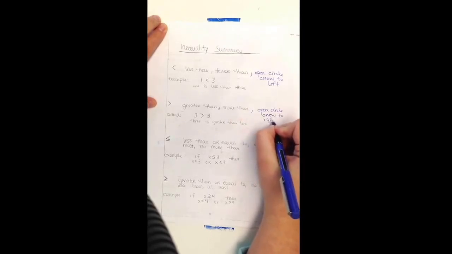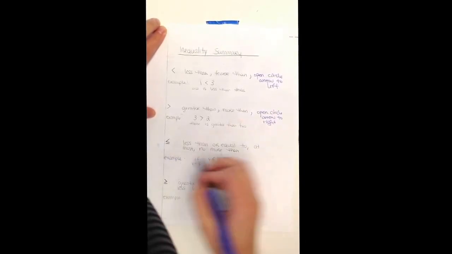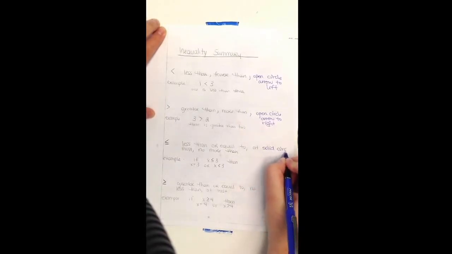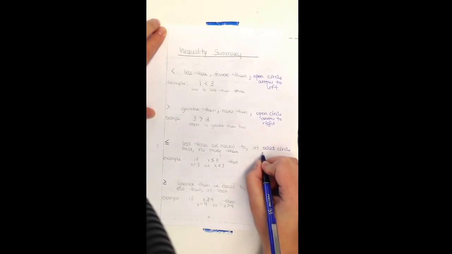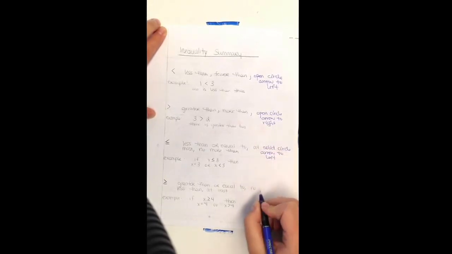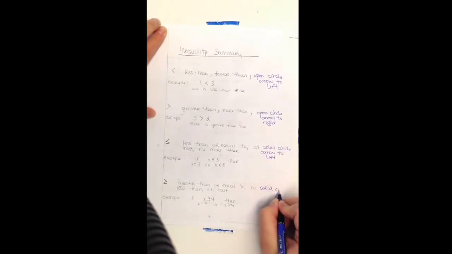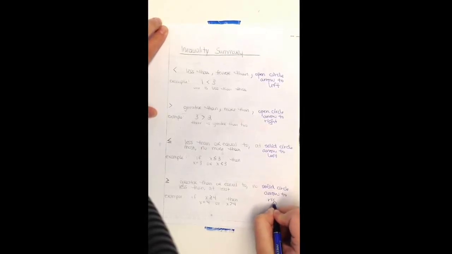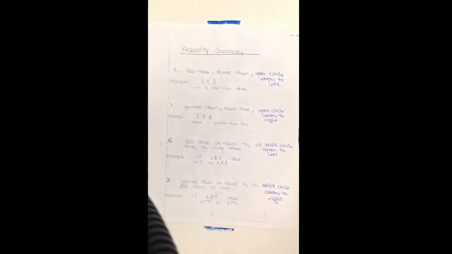These are just keys for when you're graphing them. Less than or equal to is a solid circle and it's an arrow to the left. And then greater than or equal to is a solid circle, arrow to the right. Okay, that's the end of the notes.